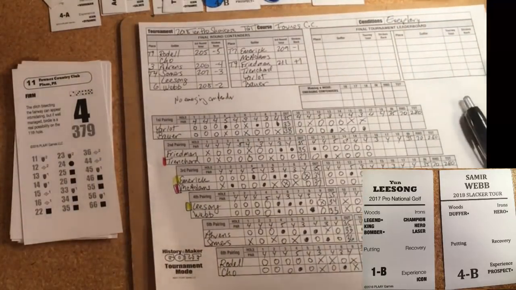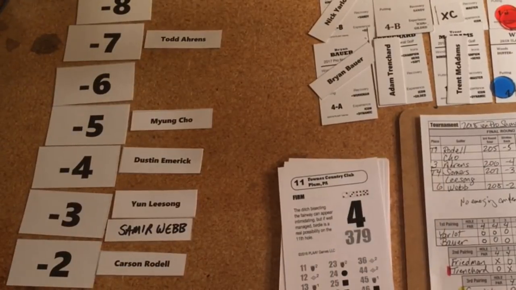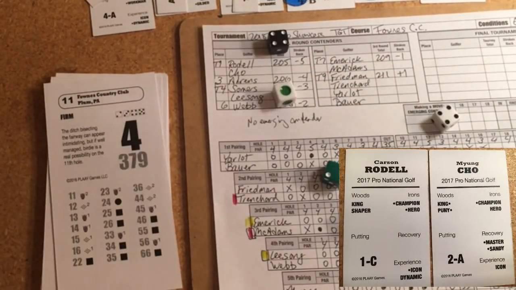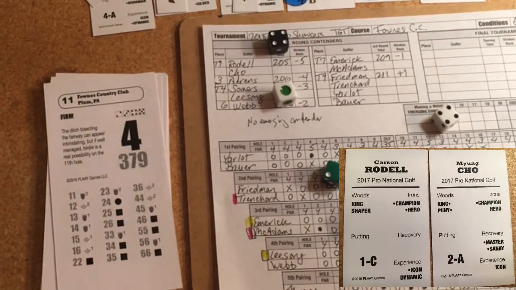And Cho, 2 back of Ahrens, he will be first to play 11 out of him and Rodell. And again, I didn't put the cards up here for that last roll, but that'll be in the sand in his second shot. Is he sandy? Semi-sandy with a dot.